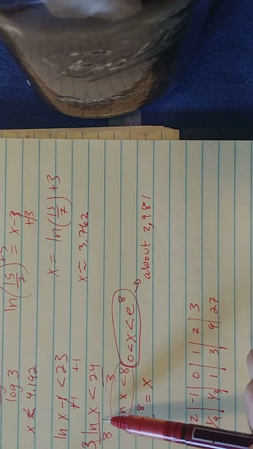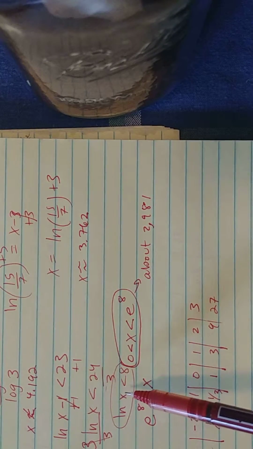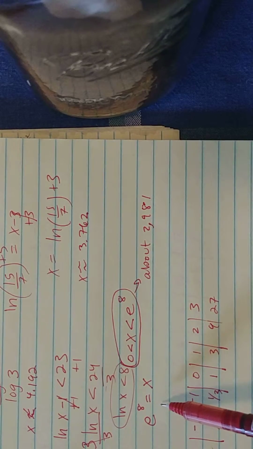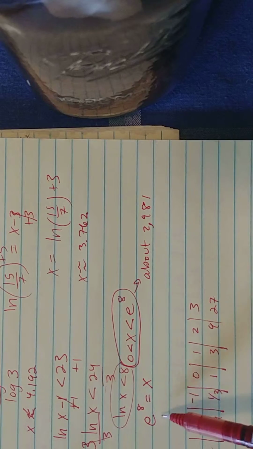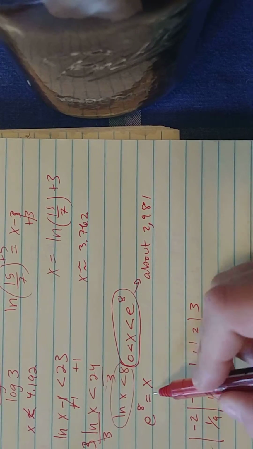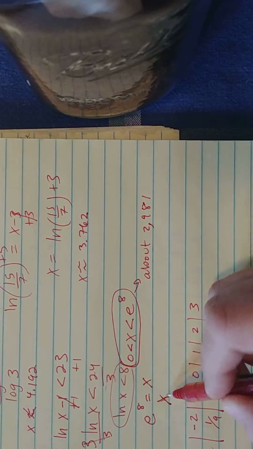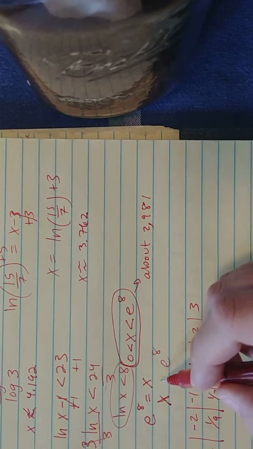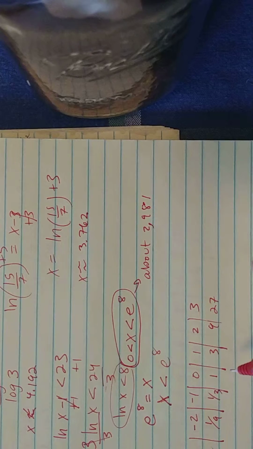We were solving for x here, dividing both sides by 3. We got log natural x is less than 8. We wrote this as an exponential so that we could get x alone. So if I look at this, I have x on the left, e to the 8th on the right. Here, x is less than everything else, so I'm going to keep that symbol.